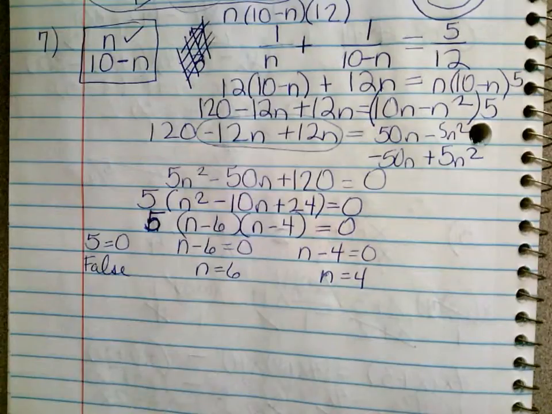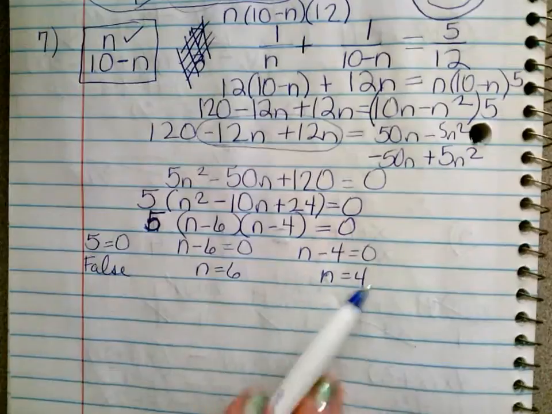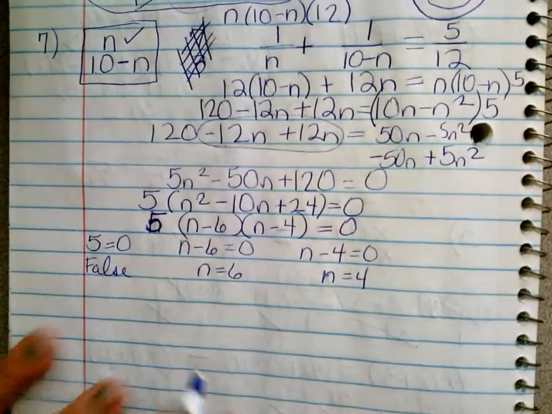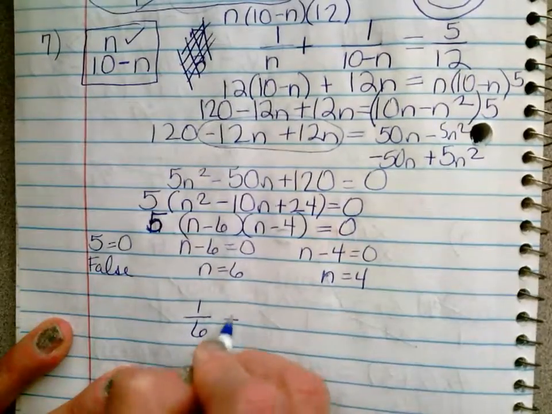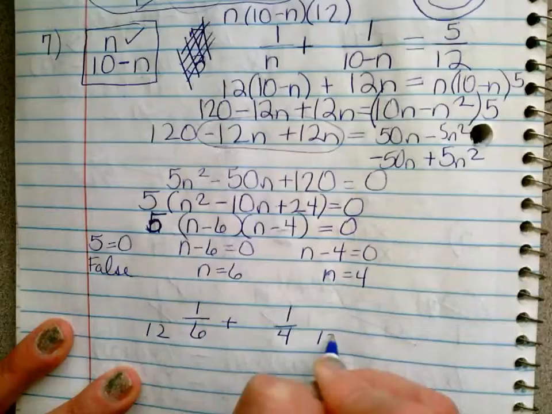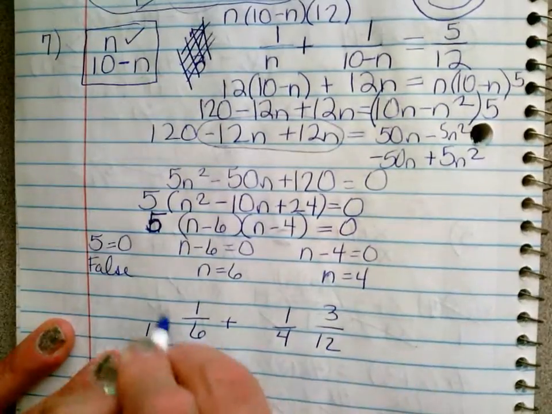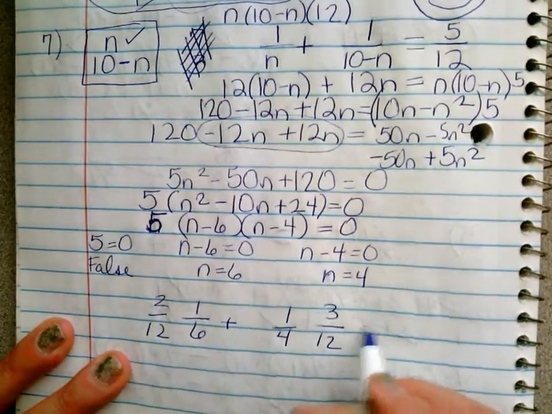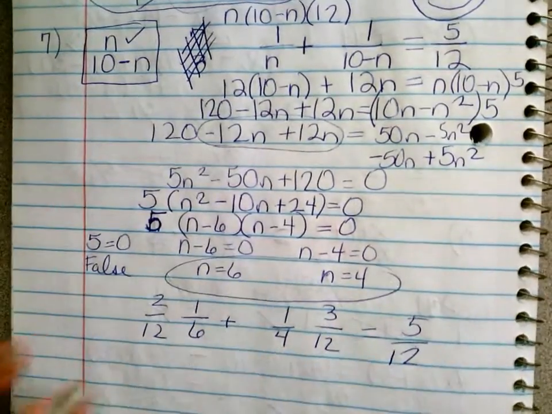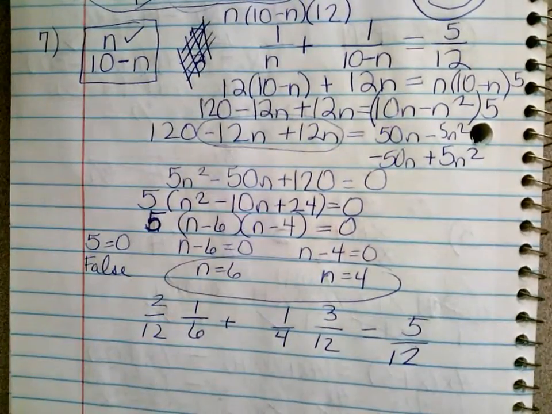The sum of two numbers is 10, and the sum of their reciprocals is 5/12. Is the sum of these two numbers 10? I bet you if we added 1/6 plus 1/4, converting them both to 12ths, 2/12 plus 3/12, is that 5/12? So we're correct. Just by checking it, I was able to confirm it.